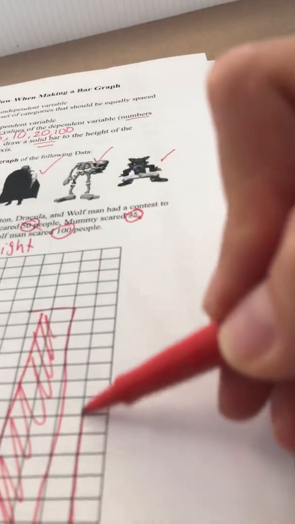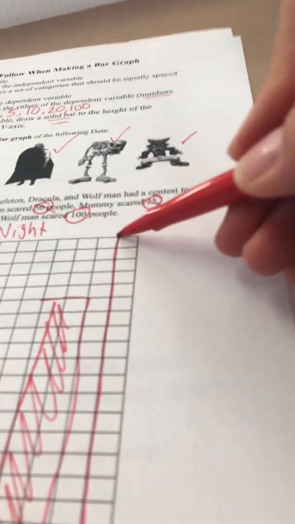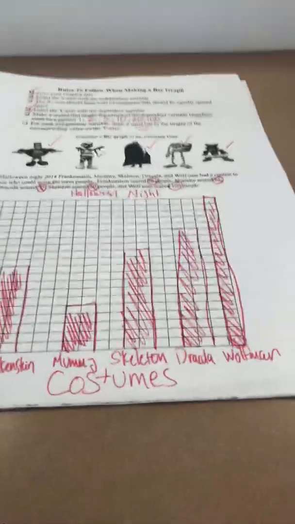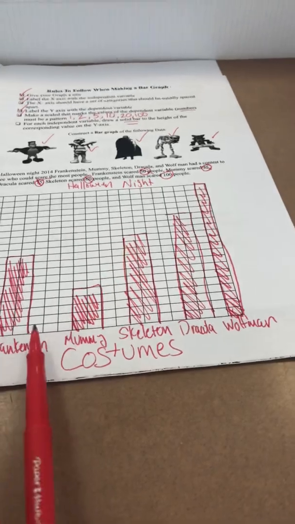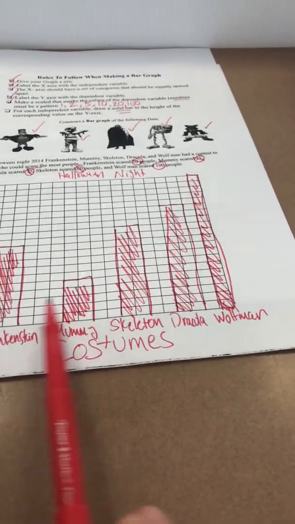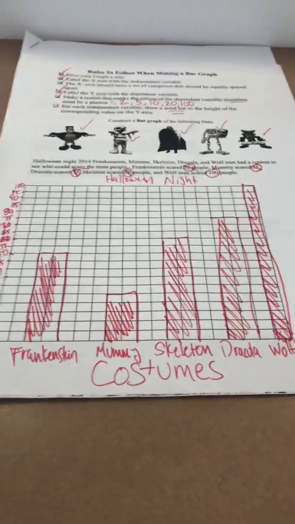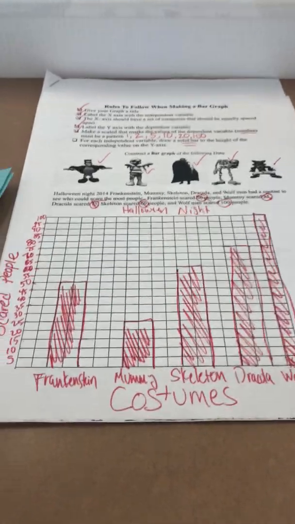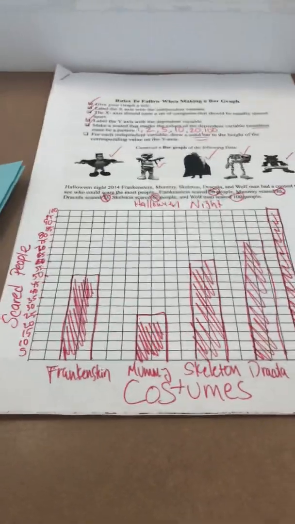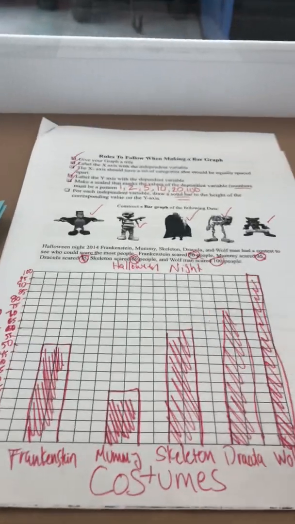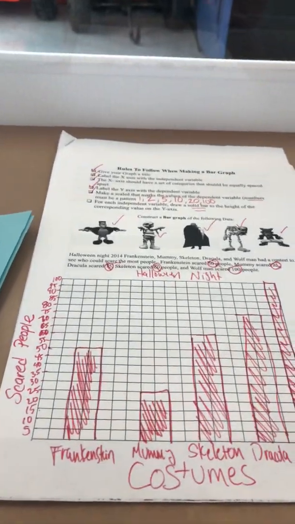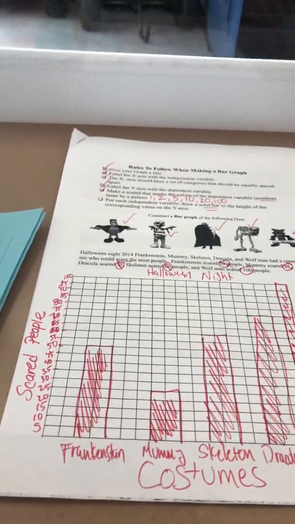Well, Mrs. Bond did not do this perfectly. I probably should have, if you look at the full graph, I should have put Mummy a little bit further and Frankenstein 1 over and Mummy 2 over. So then I would have had enough space for Wolfman. But this is still correct. You can read it easily. It's a good visual. And you can answer questions about it pretty easily.